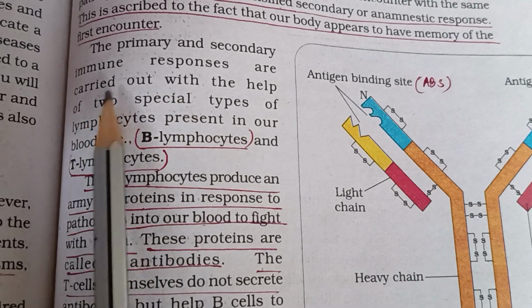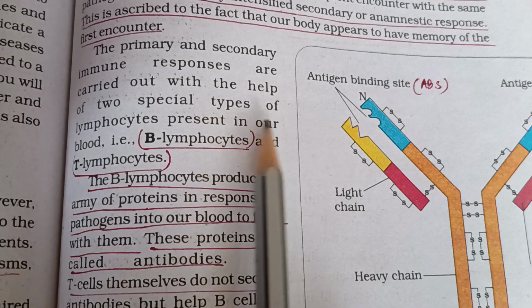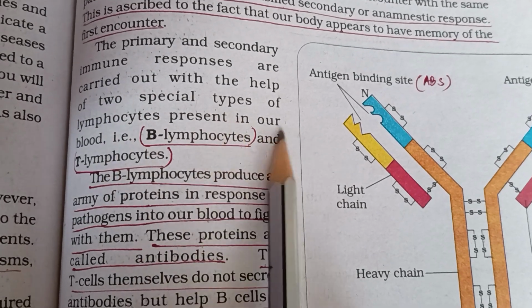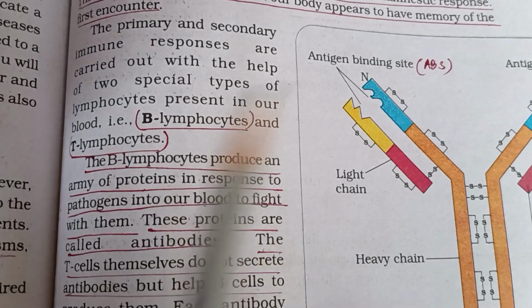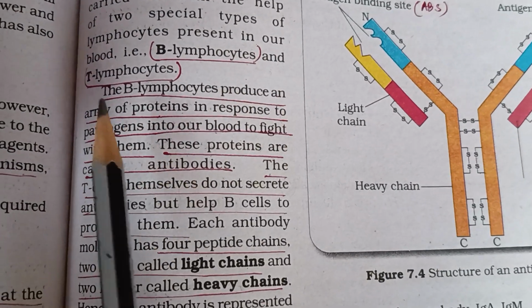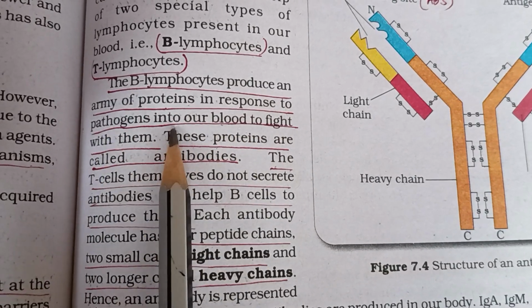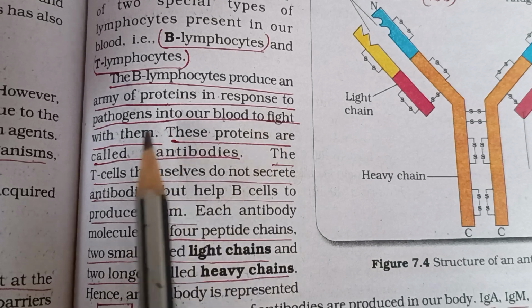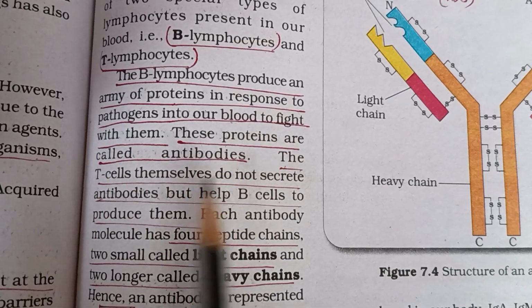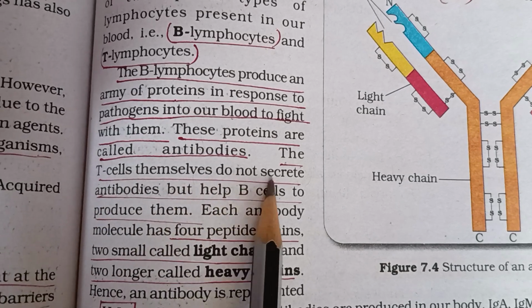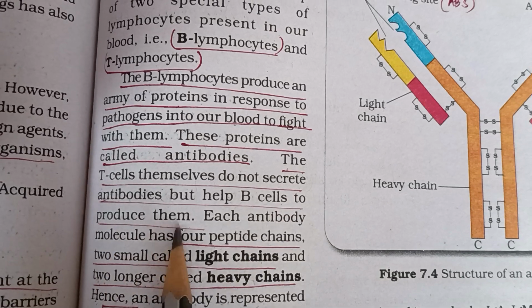The primary and secondary immune responses are carried out with the help of two special types of lymphocytes present in our blood, that is B lymphocytes and T lymphocytes. B lymphocytes produce an army of proteins in response to pathogens in our blood to fight with them. These proteins are called antibodies. The T cells themselves do not secrete antibodies but help B cells to produce them.